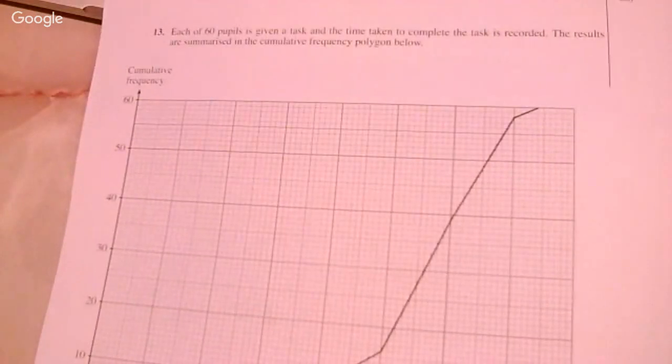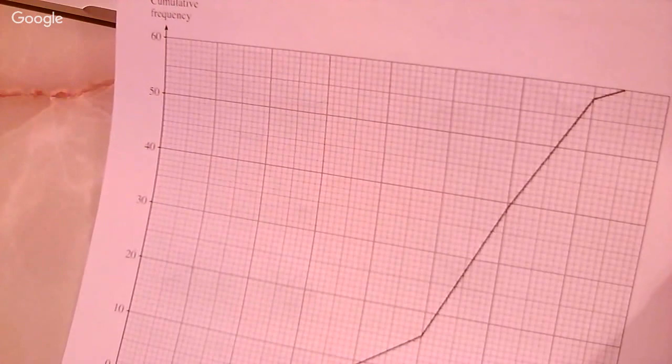Okay, and cumulative frequency. So without even reading the questions, I'm expecting median and interquartile range to come up here. And so what does the question say? It says 60 pupils were given a task to complete, and times were recorded. Here are the results summarized in a cumulative frequency polygon.